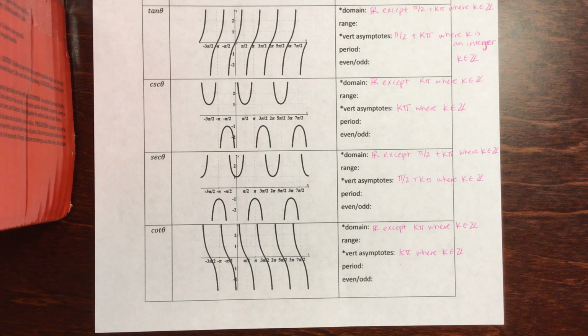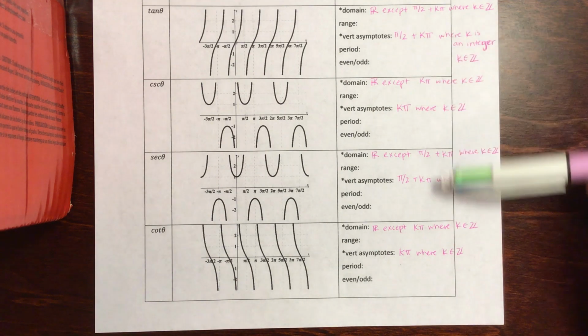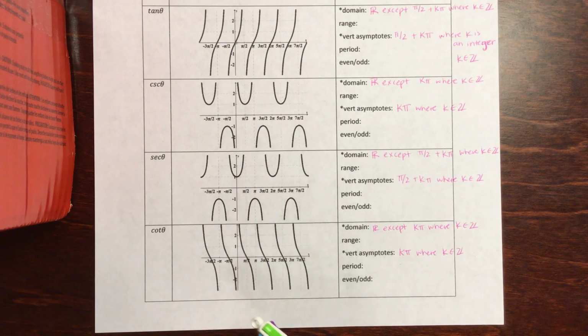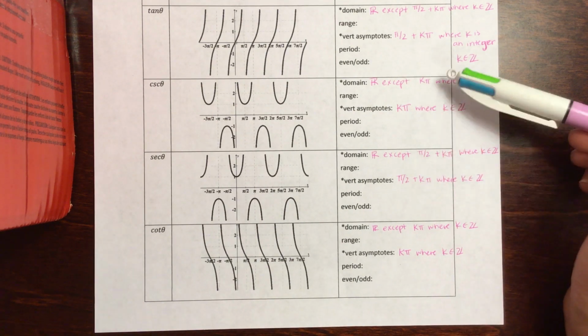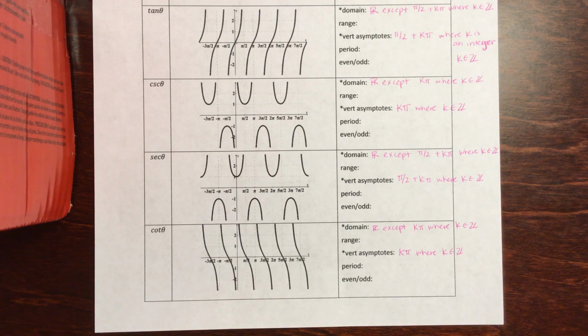You can either memorize the different properties, or once you know the shapes of the graph, I don't have any of this memorized. I have to think through what the graphs look like every single time before I can figure out where the asymptotes are and how to write my domain equation.